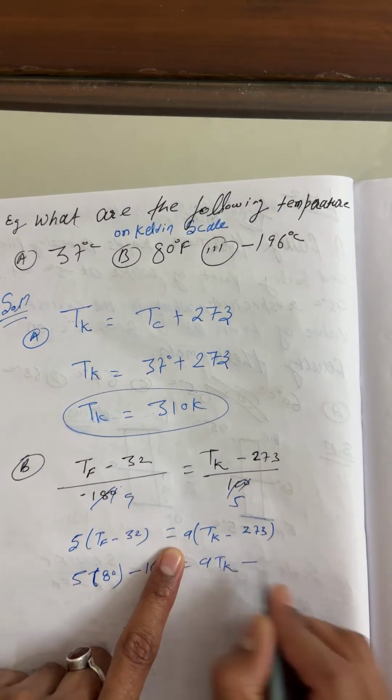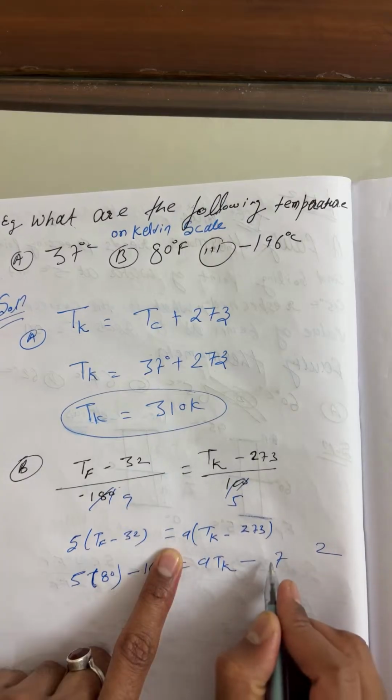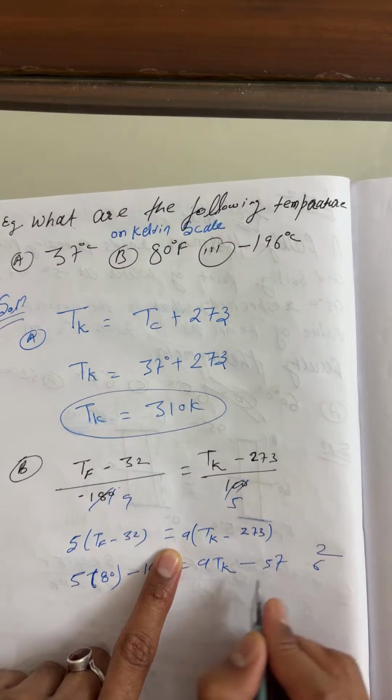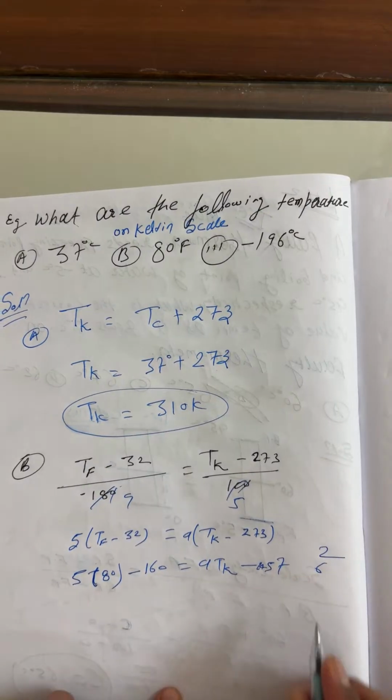Multiply with 9: 3 nines are 27, 7 nines are 63, plus 2 is 65, 2 nines are 18, plus 6 is 24. This is 2457.